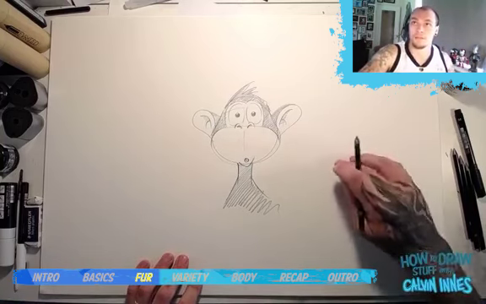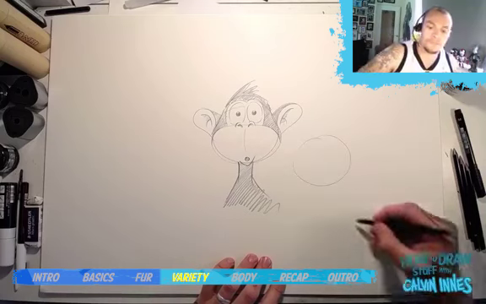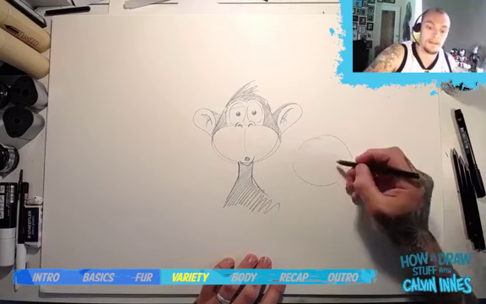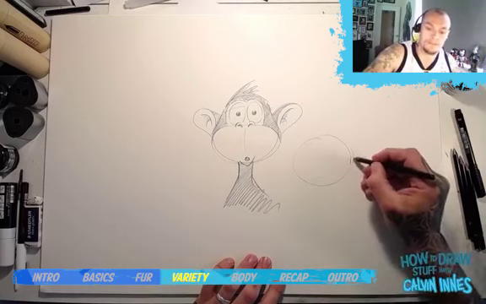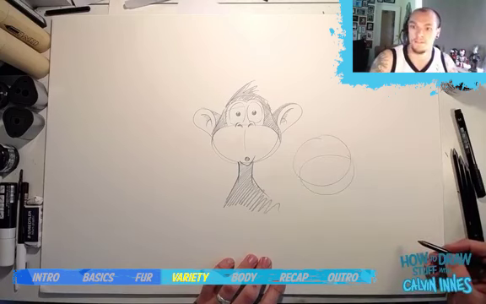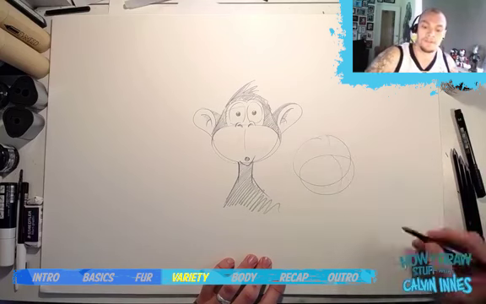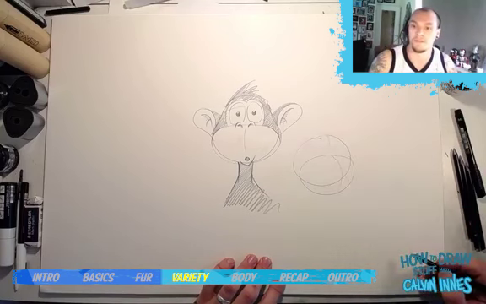Let's draw another one down here, just at a slightly different angle. So using the same idea, circle first of all. And then we want this snout area really, but we're going to move it off to the side ever so slightly. And this gives us our monkey that's kind of looking off to the side a little bit.